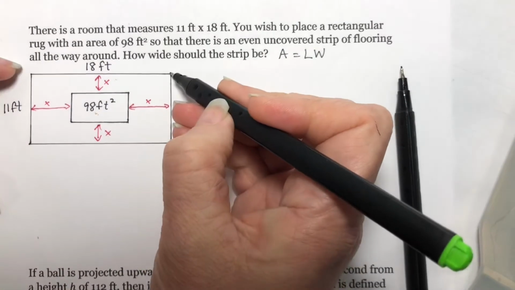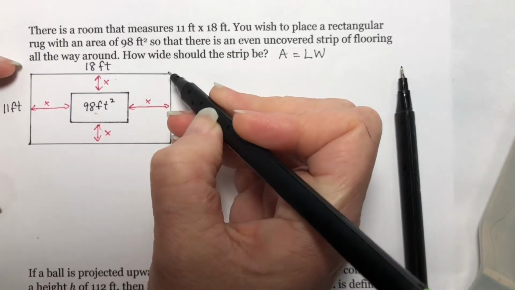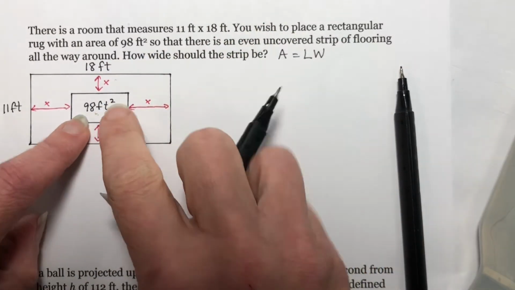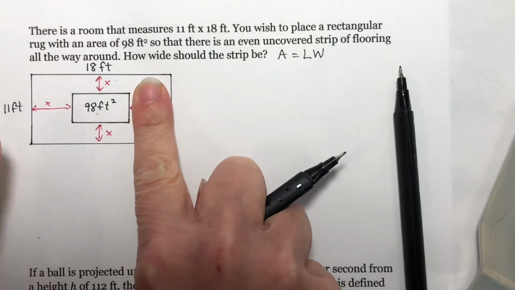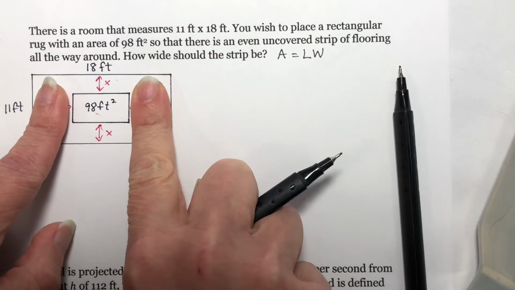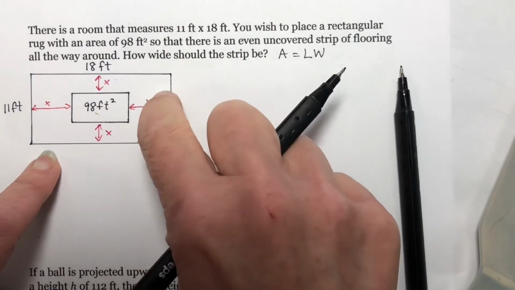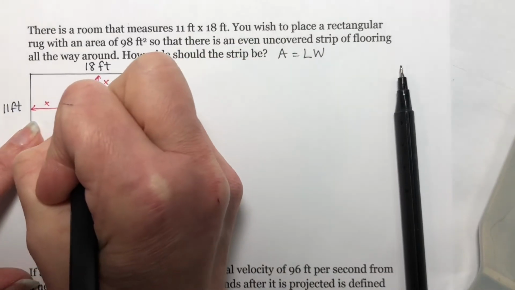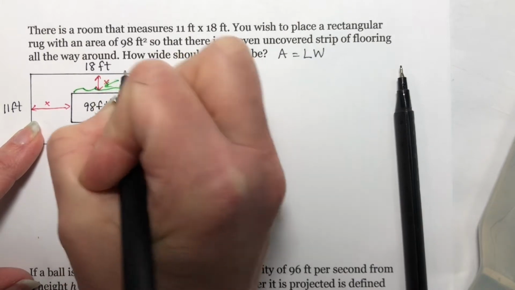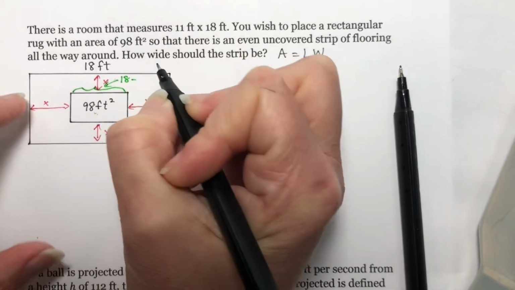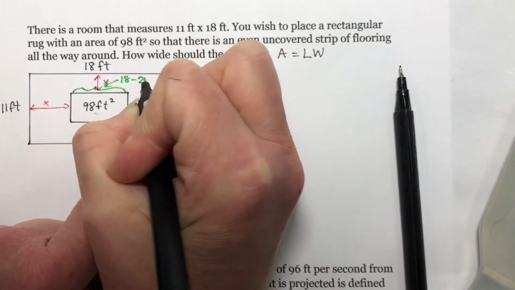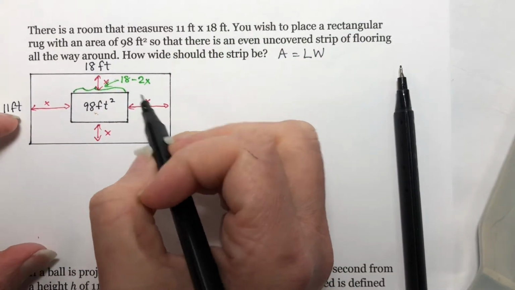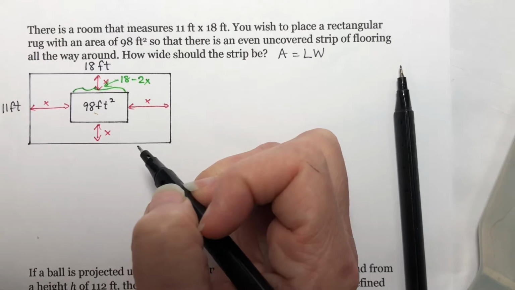Well, this is 18 feet. The difference between 18 feet and here is if I subtract x and then I subtract another x. That's going to be this distance because from here to here is x, here to here is x. So this distance right here is 18 minus 2x. I don't know what x is, but I'm going to subtract it off twice to find out that distance.